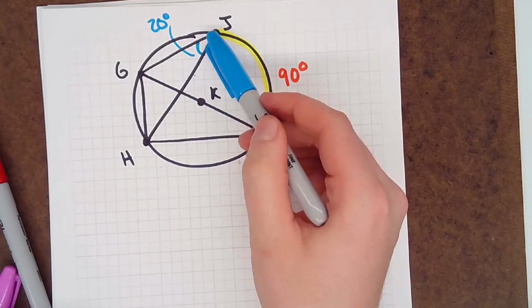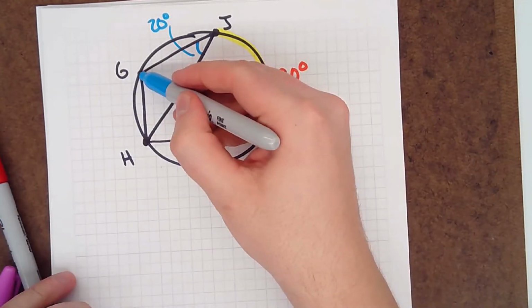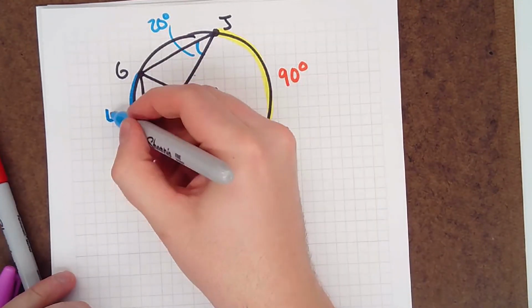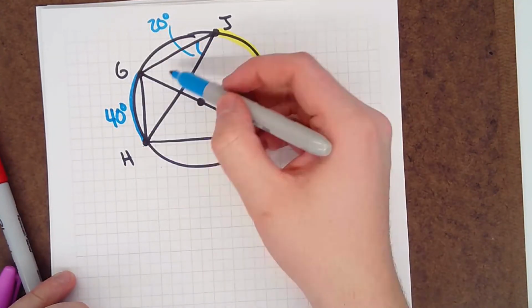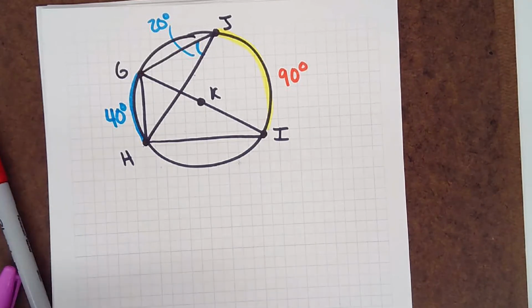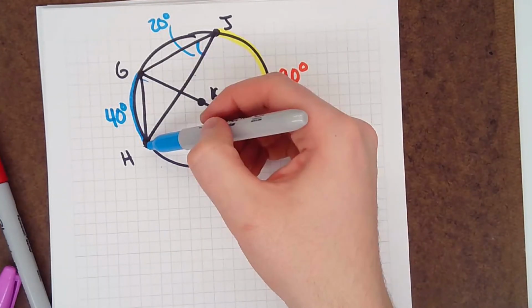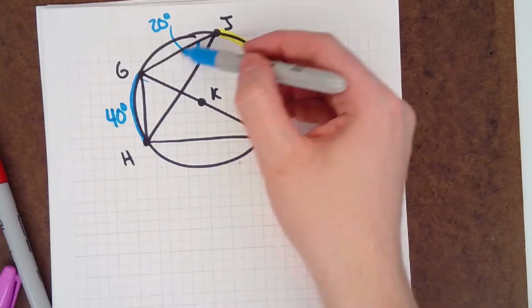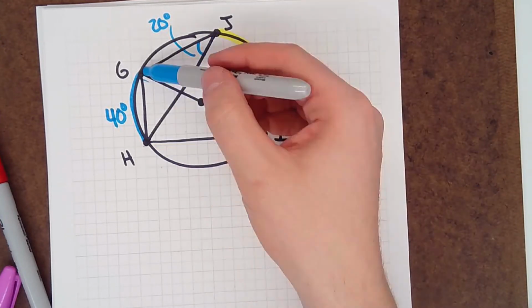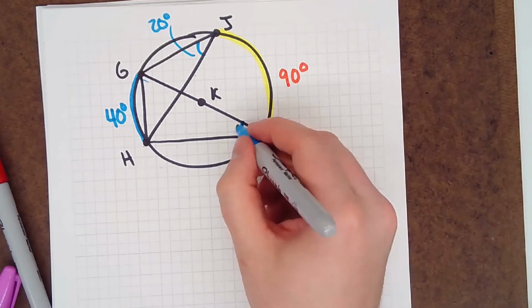So if this is 20, the arc that it opens up into is going to be double. So this arc right here is going to be 40 degrees. Again, this opens up into this arc, so it's going to be double whatever the angle is. All right, so this is 40, and you'll notice that we have another inscribed angle that opens up into this. Well, if this is 40, and this opens up into it, then these two inscribed angles, GJH and GIH, are going to be congruent. So this is also going to be 20 degrees.